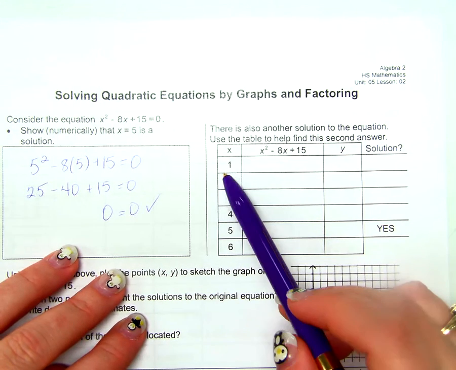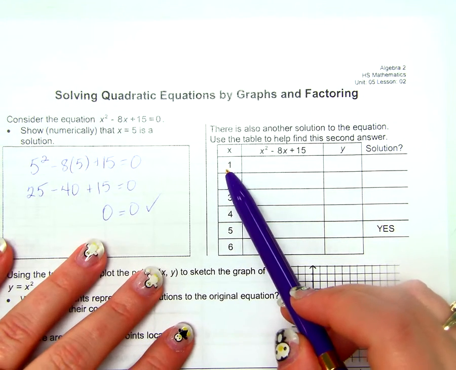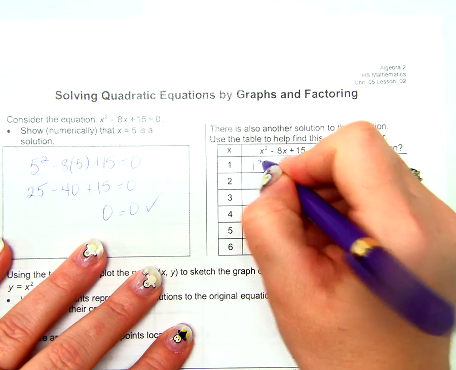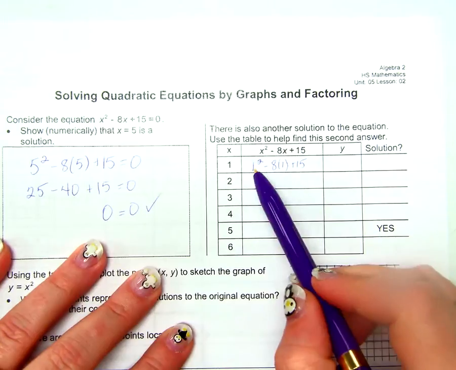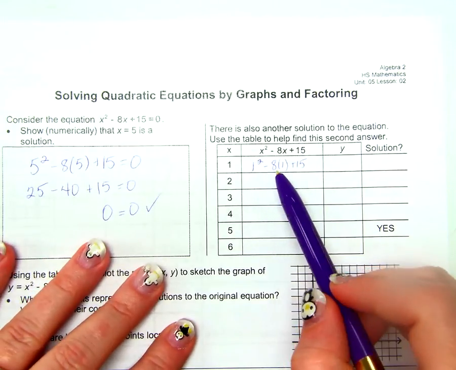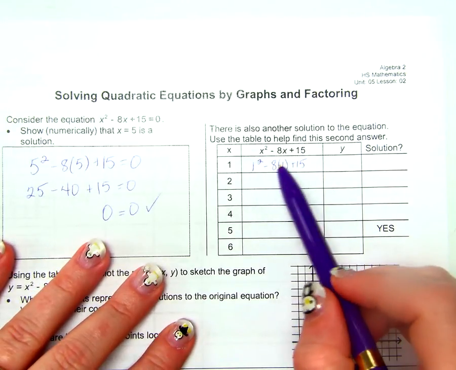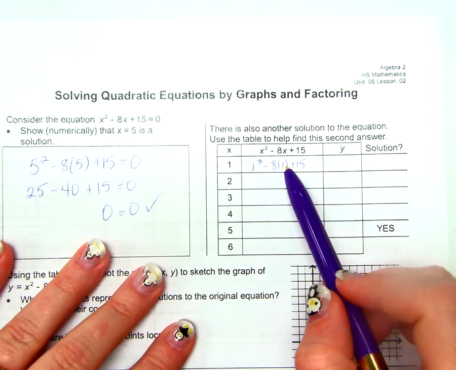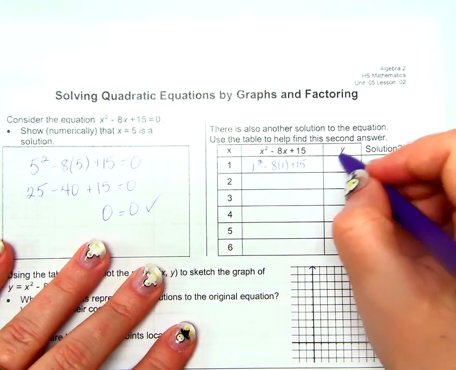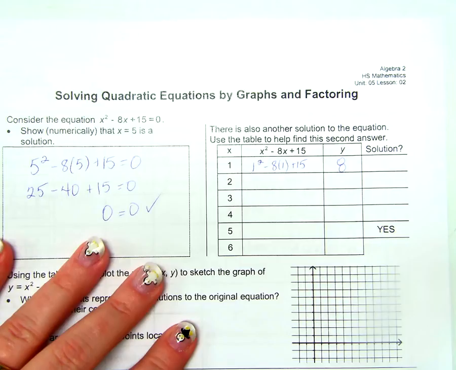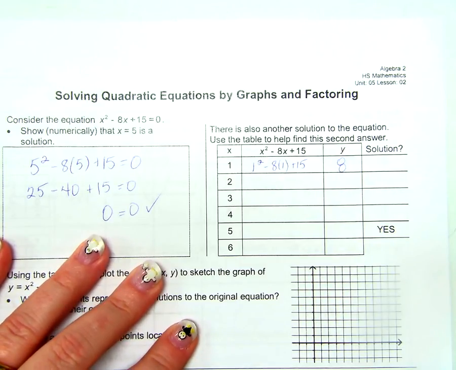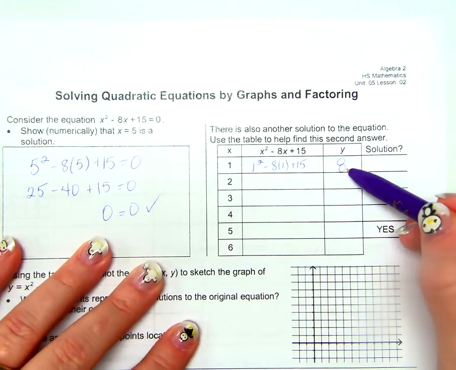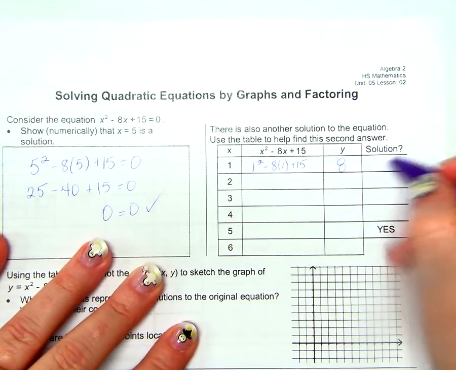Okay? Do you think it's 1? Well, how could we figure it out? 1 squared minus 8 times 1 plus 15. 1 squared is 1 minus 8, because 8 times 1 is 8. What's 1 minus 8? Negative 7 plus 15 is 8. Is that a solution? What makes something a solution? If it equals 0, right? Does this equal 0? No, it equals 8. So is it a solution? No.